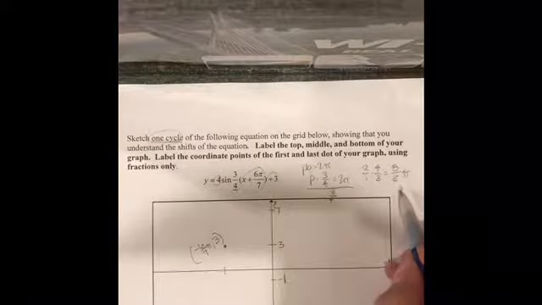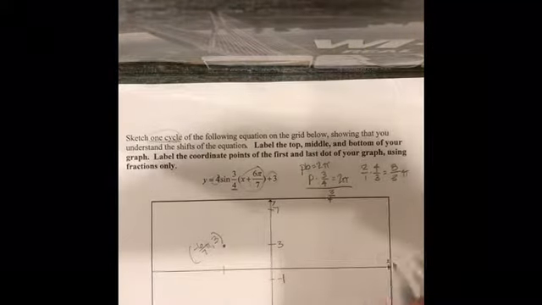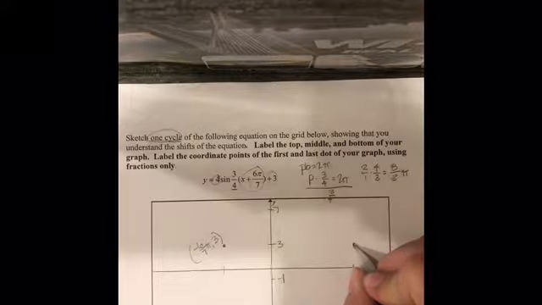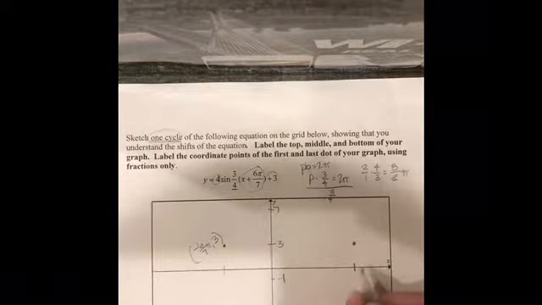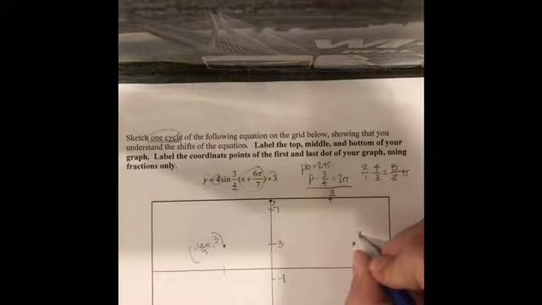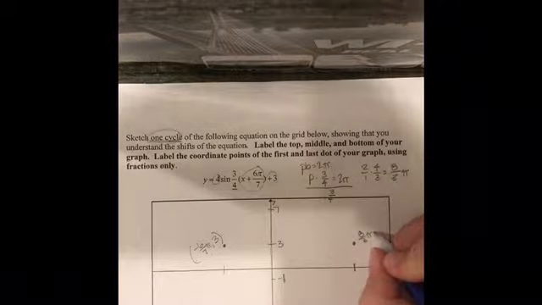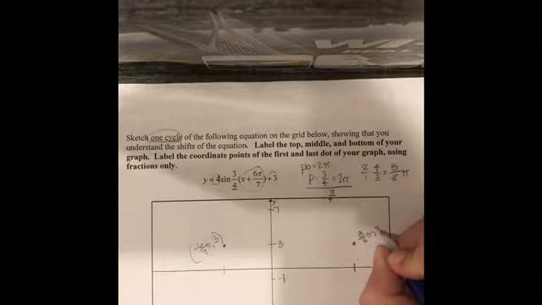And now we have the length of 1 cycle. So we're going to make another point right about here and call that 8/3 away from 0. So make sure you label it. It's really important to label your first and fifth points. So 8/3 pi, comma, +3.